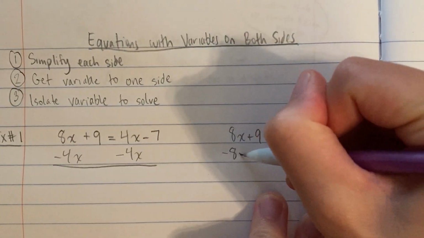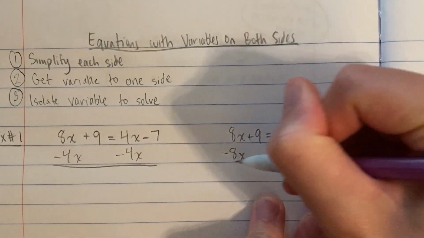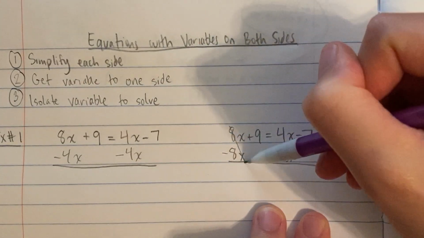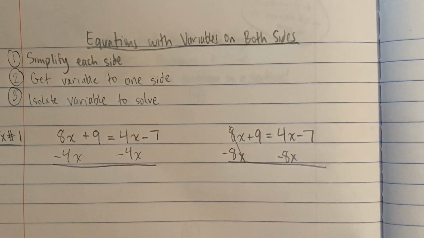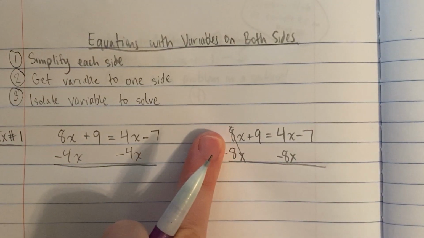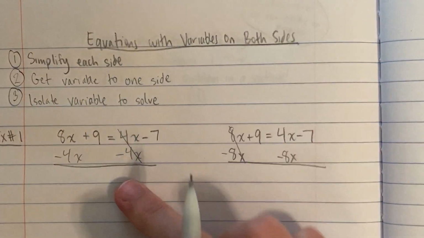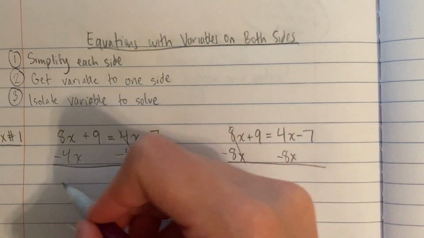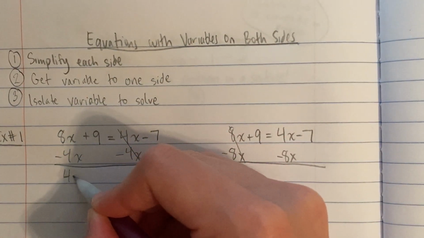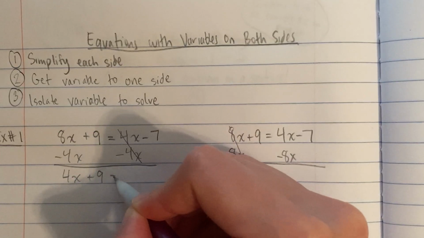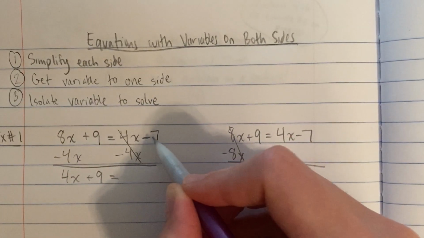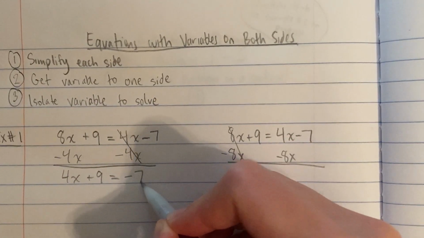I could have chosen to subtract 8x from both sides, because either way, I'm taking the variable off one side of the equation. Here, I'm taking it off the left side by making this 0. 8x minus 8x is 0. I'm getting rid of that variable. Over here, 4x minus 4x is 0, so I'm getting rid of it over there. But over here, let's finish this one. Careful here, this is a minus 7, so this is negative 7.